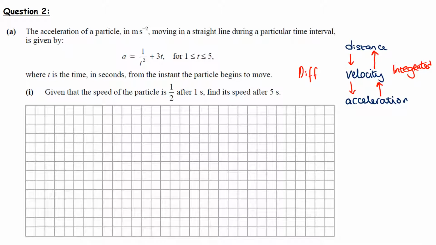Now, we're starting at acceleration, and because we're starting at acceleration, we want to be able to get to our velocity, so we're going to have to use integration. So let us integrate. We're going to integrate 1 over t squared plus 3t. When we integrate, we also have to have this dt. So remember, your integral here must be followed by a dt or a dx. This is effectively multiplied by the dt. And when you integrate, then that integral and the dt will disappear.